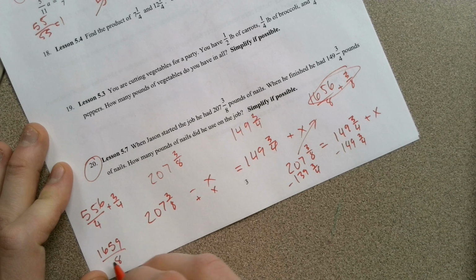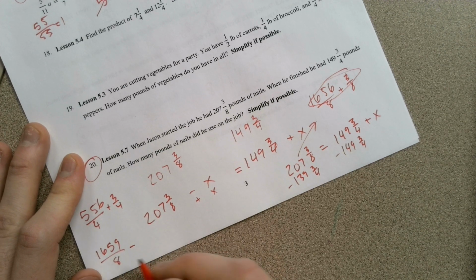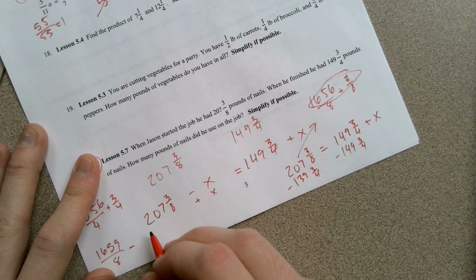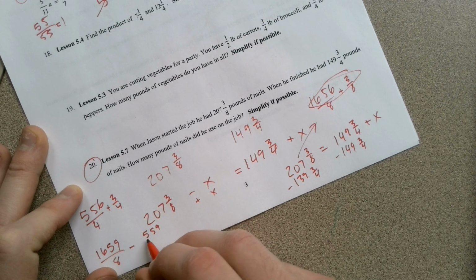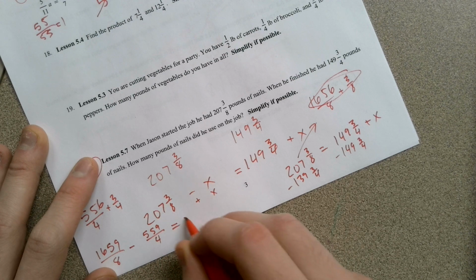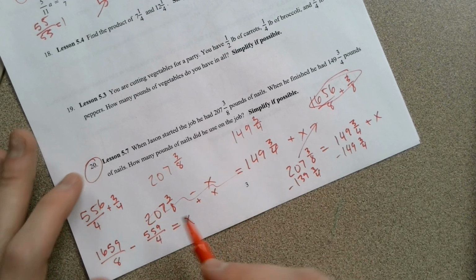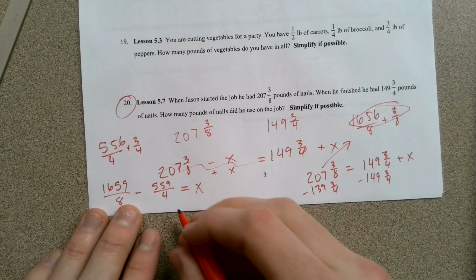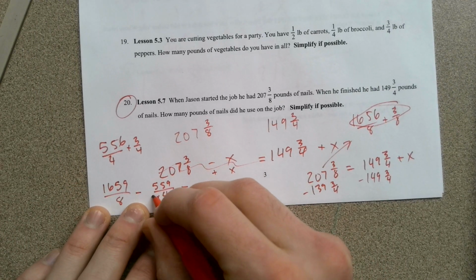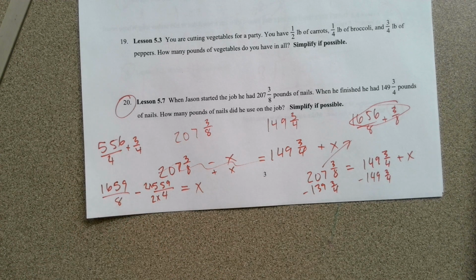Over 8 minus 559 over 4 equals x. Don't worry about anything else anymore. Our last step here to make this work out, we have to find a common denominator. I see that I could use 8, so I'm just going to multiply these by 2.